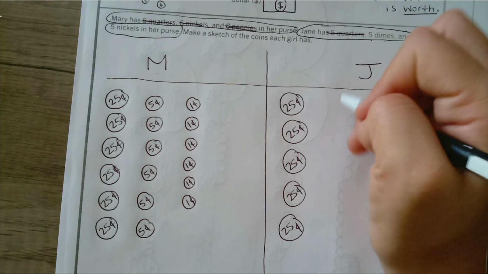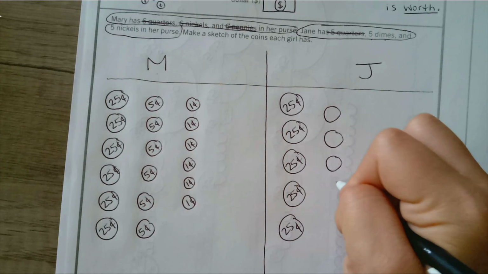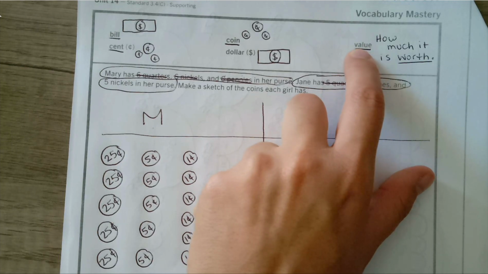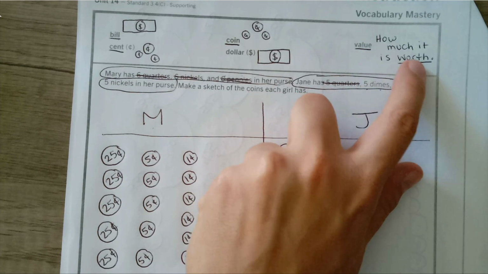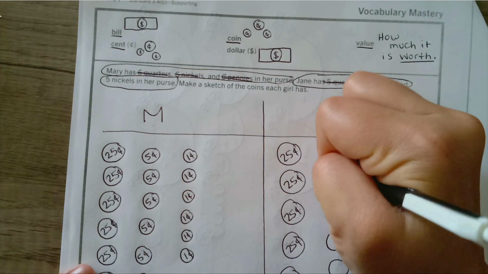So dimes are different. Dimes are worth, whisper it to me. How much is a dime worth? 1, 2, 3, 4, 5. How much is a dime? What is its value? What is the value of a dime? How much is it worth? If you said 10 cents, you're correct. It's worth 10 cents.